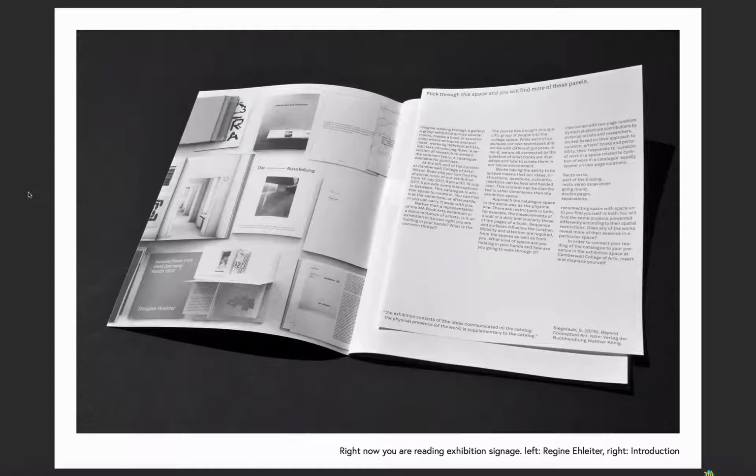So for the catalogue, we, as a student group, invited 6 external contributors, artists and curators, to show their perspective on exactly this: how works can be exhibited on the pages of publications versus how they can be exhibited on walls in an architectural space.